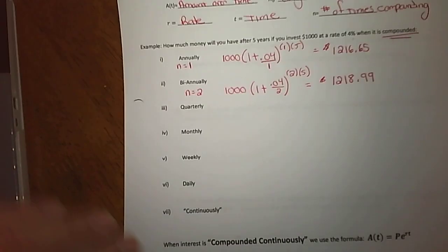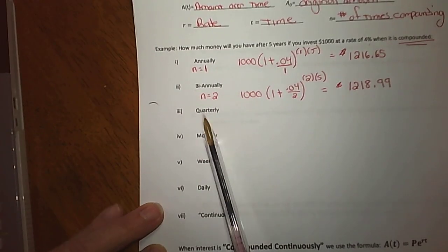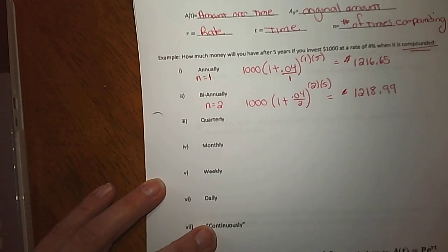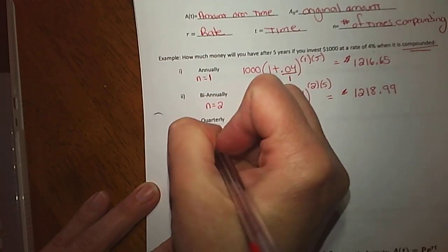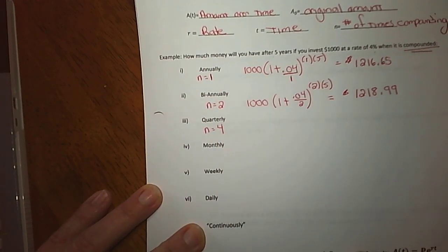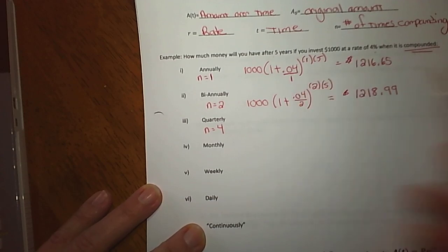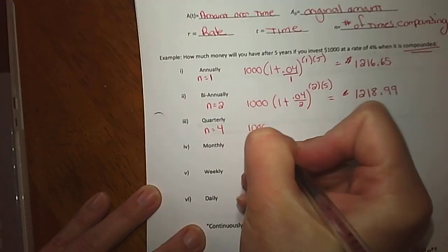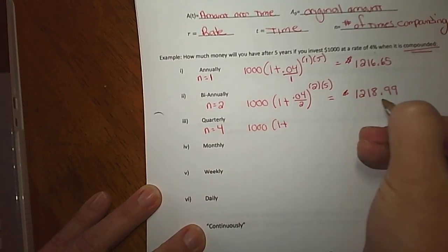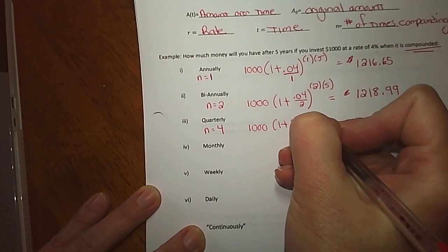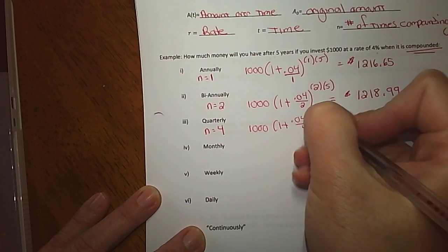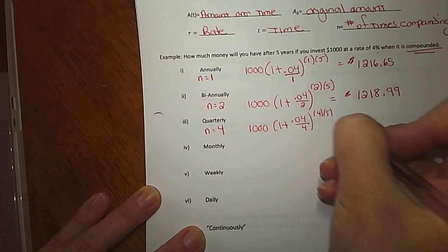All right, now this one is advertising. It'll do it quarterly. How many times a year is quarterly? That's 4 times a year. So this time we're going to take the 4% and chop it up 4 times and do it 4 times. So I'm going to do 1,000. Now, what do you guys think is going to happen to the amount? The trend holds, we should end up with a little bit more money. Let's see.